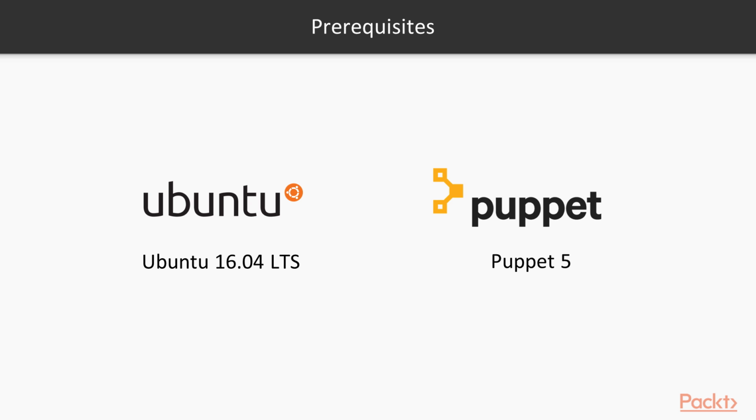Now, a word about the software requirements of the course. Although Puppet is inherently cross-platform and works with many different operating systems, I'm going to focus on just one, namely Ubuntu 16.04 LTS Linux, and the most recent version of Puppet, which is Puppet 5. This covers everything that we're going to learn in this course.